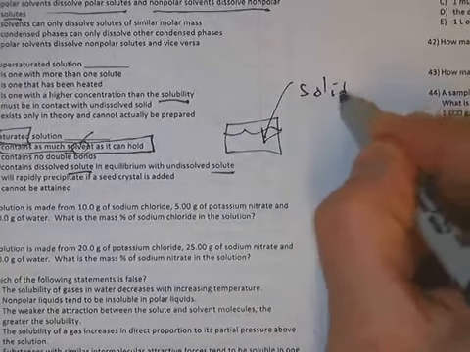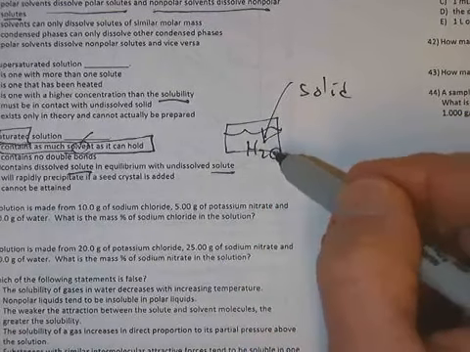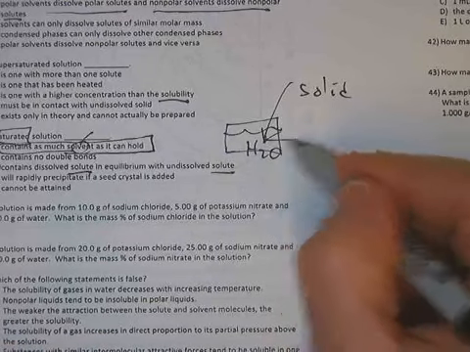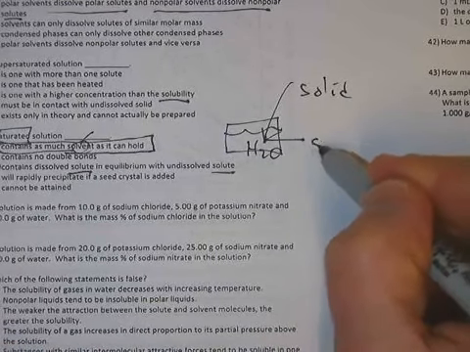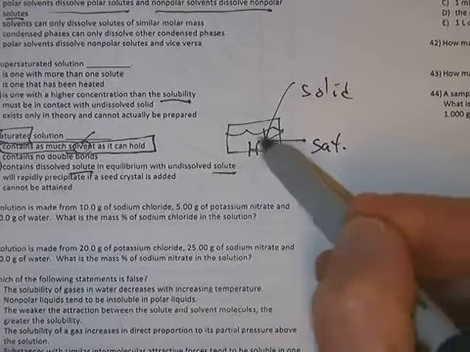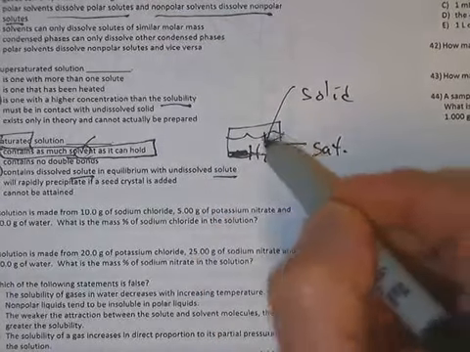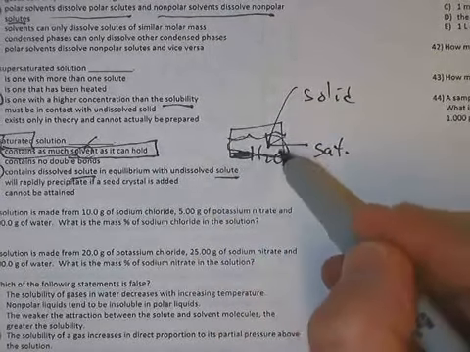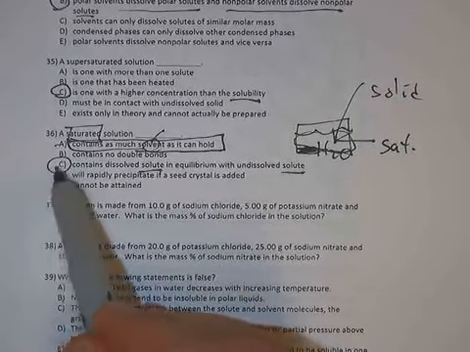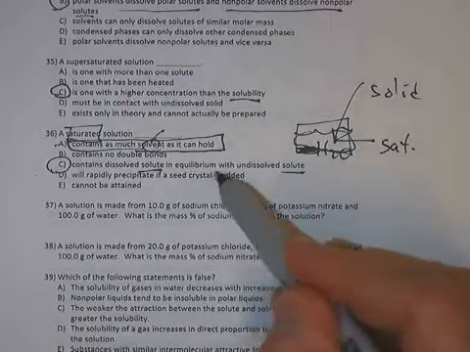It contains as much solute as it can hold. I think that's the trick part. I think C is the right answer there. It contains dissolved solute in equilibrium with undissolved solute. Yeah, I guess it could be that, or it could be A right here. The bottom line is a saturated solution.